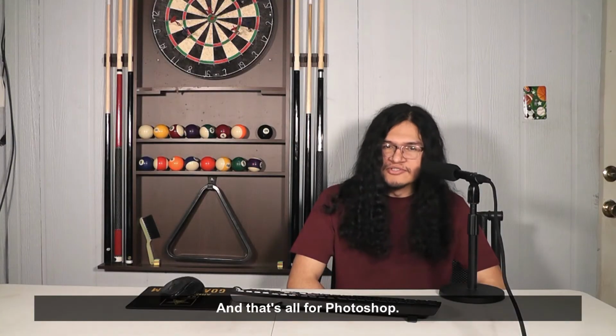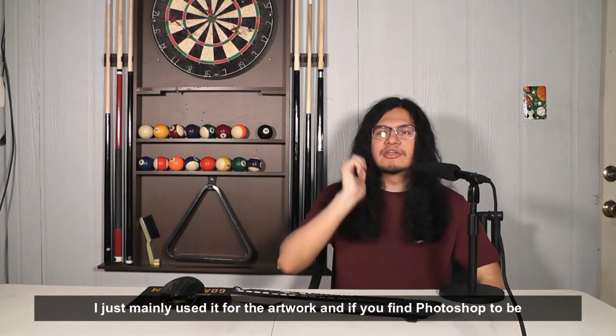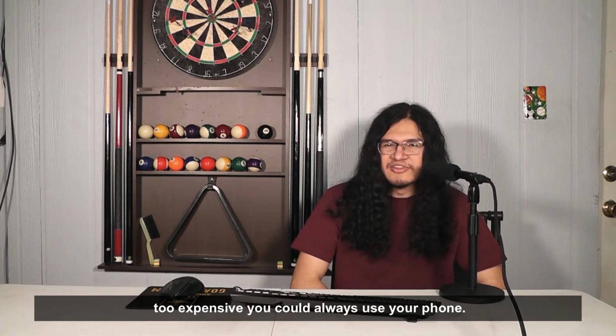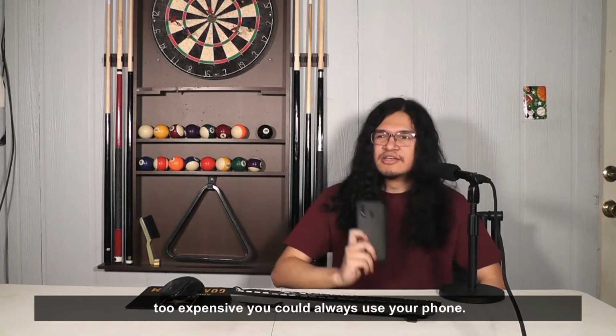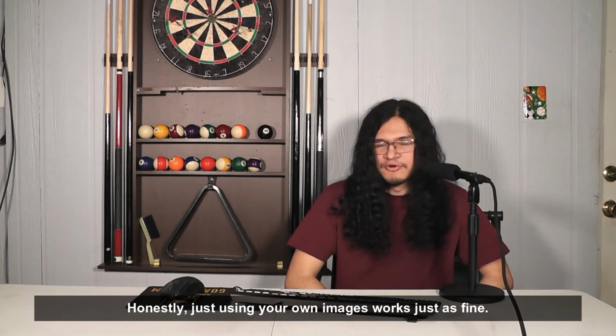And that's all for Photoshop. I just mainly used it for the artwork, and if you find Photoshop to be too expensive, you could always use your phone. Honestly, just using your own images works just as fine.